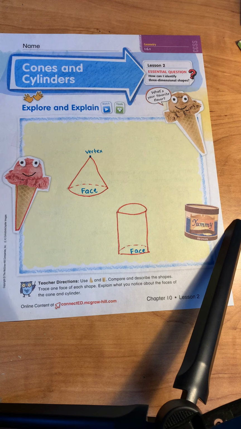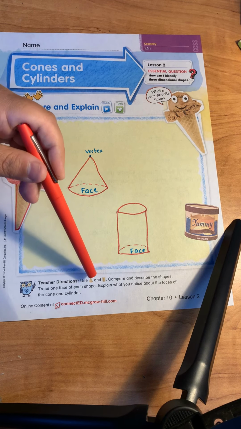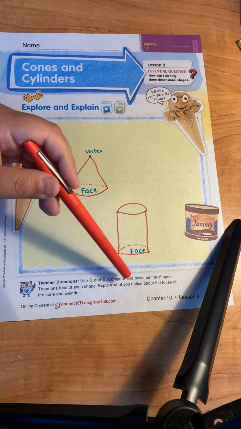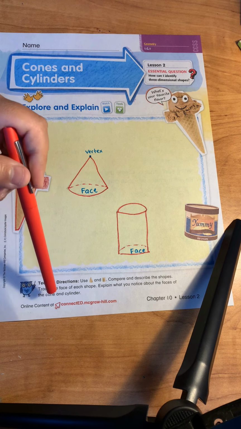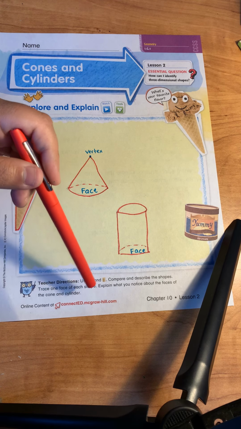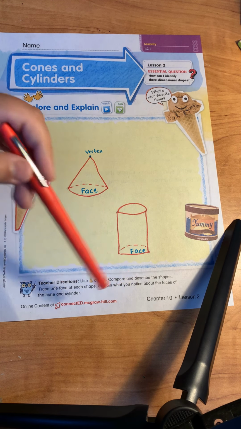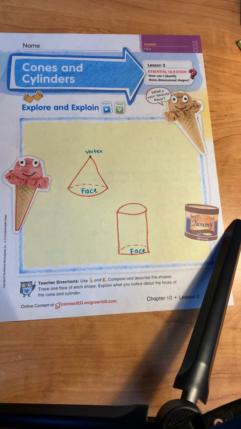But before we do anything, let's read the teacher directions. So please follow along with me. Use cones and cylinders. Compare and describe the shapes. Trace one face of each shape. Explain what you notice about the faces of the cone and cylinder.